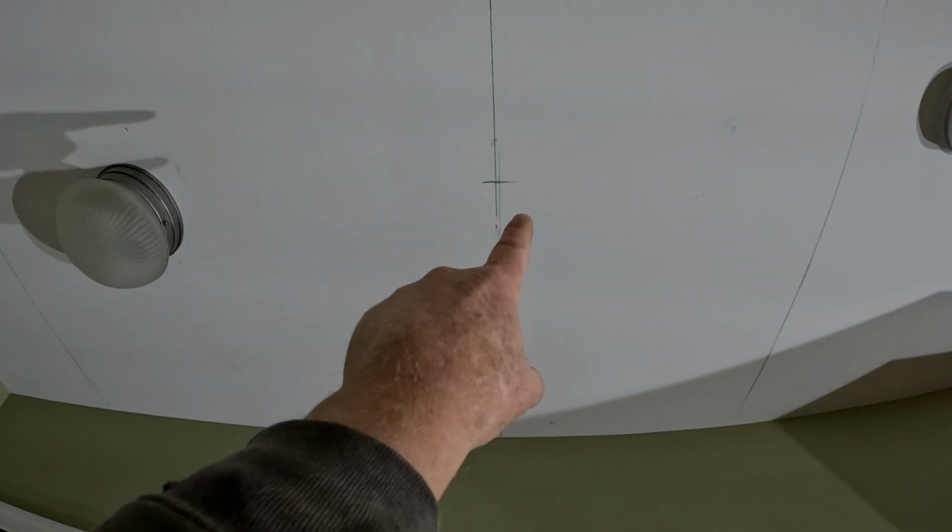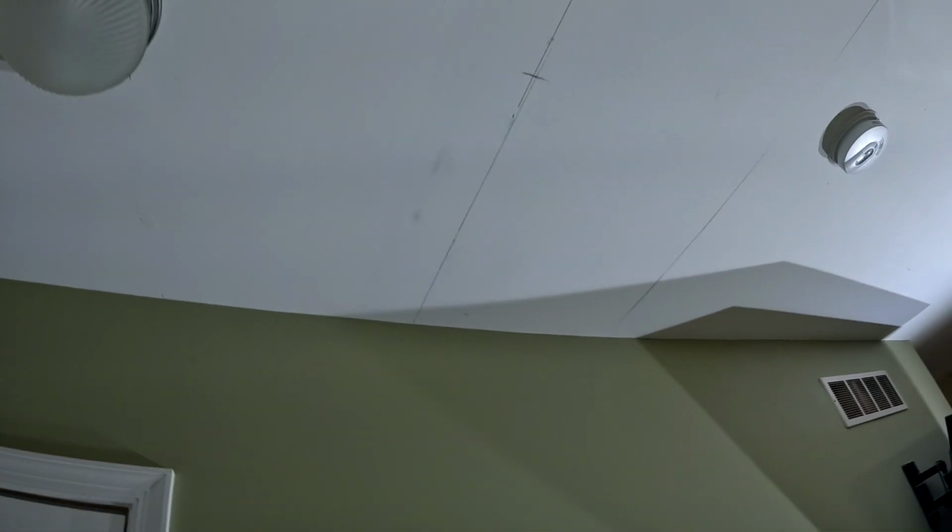And then on the other side here is where another light will go. So I found the halfway point, and then the halfway point of the halfway point, and then center from this wall to the wall behind me, and that's where I'm going to have the placements of these recessed lights, hopefully.